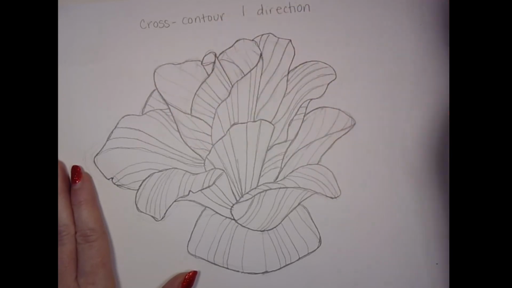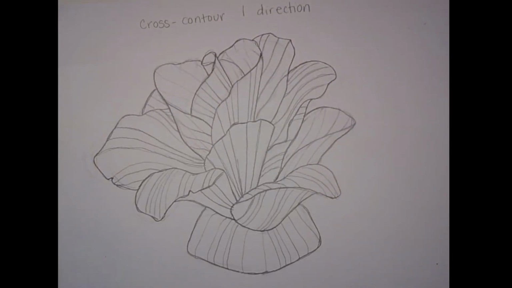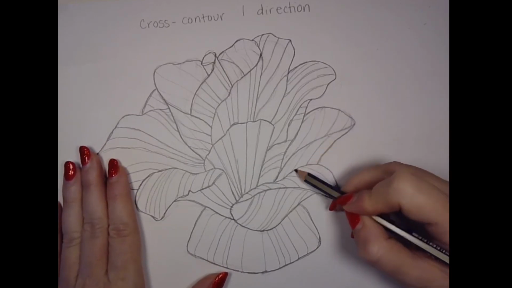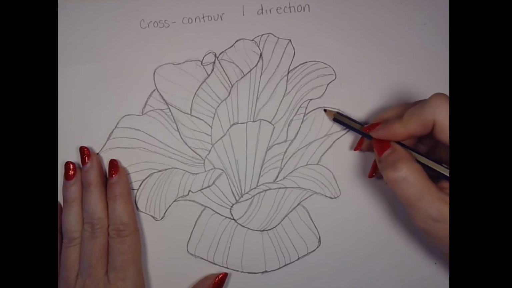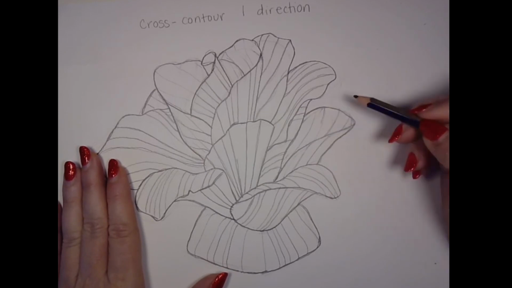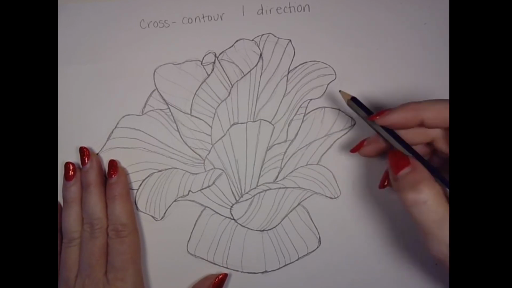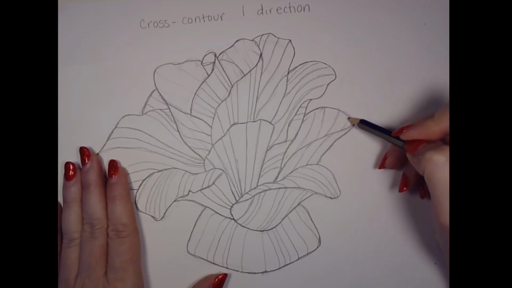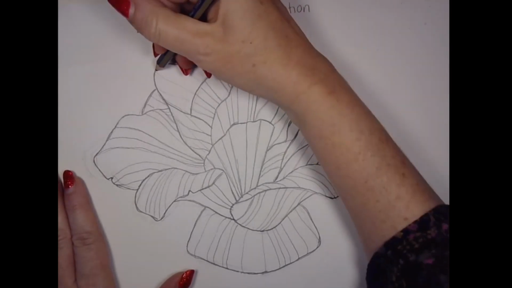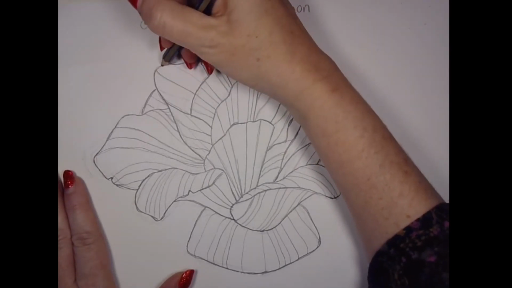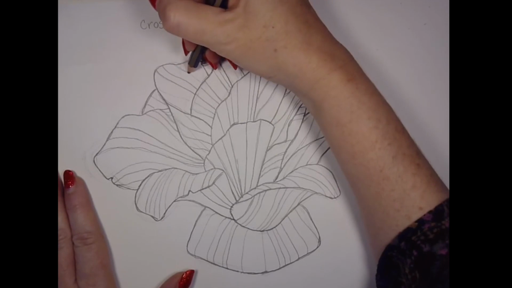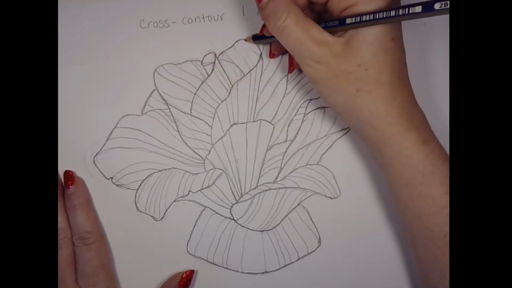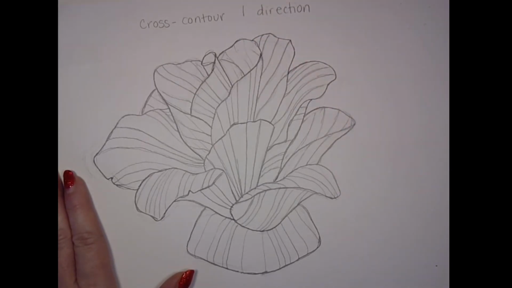I'm kind of changing those a little bit. I don't know if I like these right here, but here.